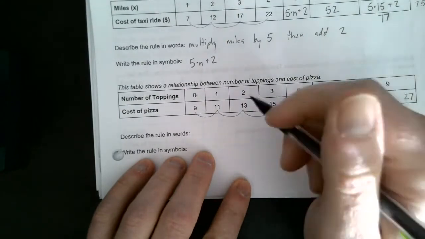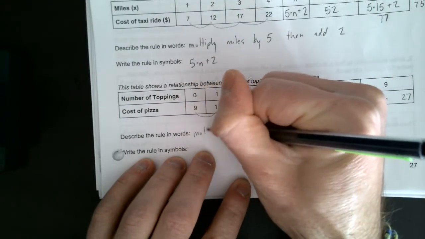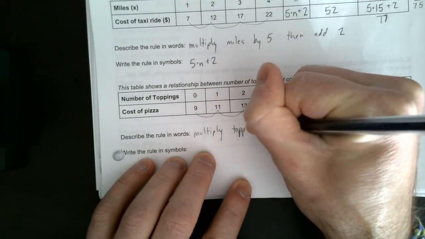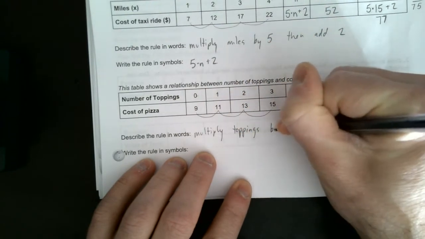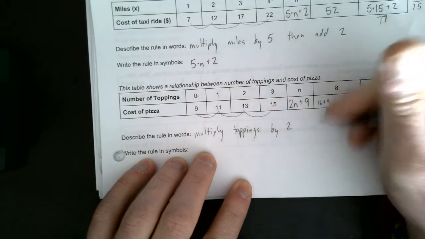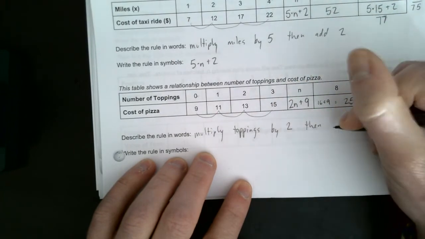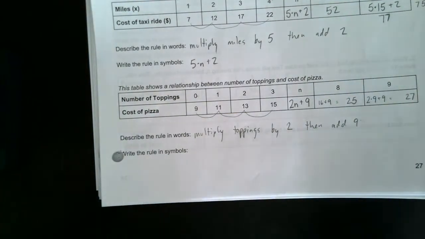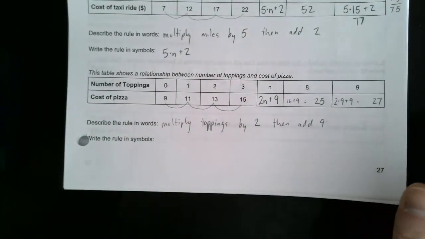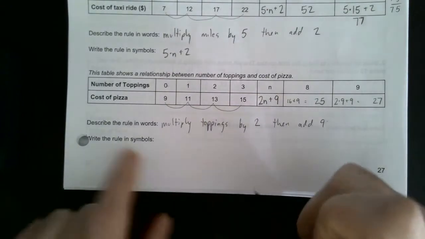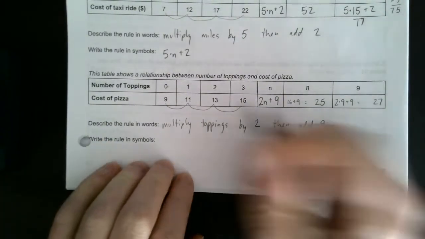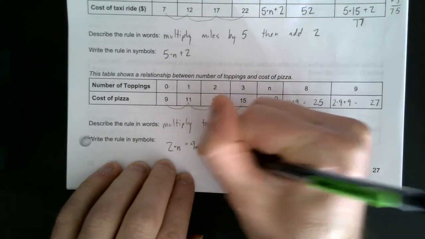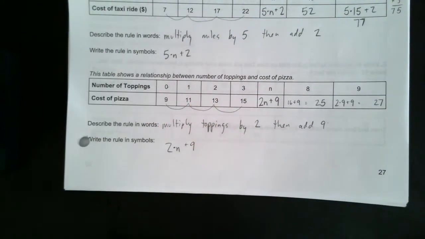Well, the rule would be multiply toppings by 2, then add 9. And 9, again, is the cost of just the regular old, plain old cheese pizza. Still good pizza, though. Write the rule in symbols. We've already written that. It's 2 times n plus 9. So that one's a little tricky because you start with the 0.